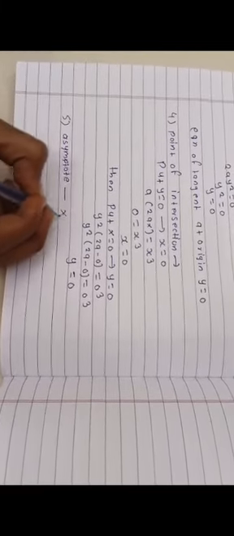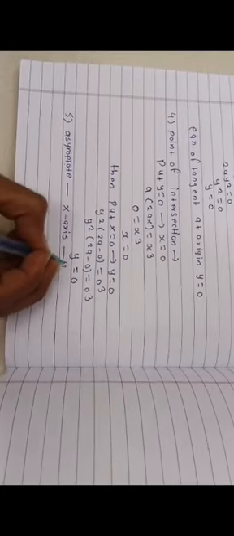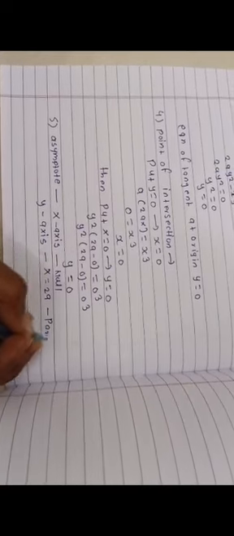Then our fifth point is asymptote. The x-axis is not an asymptote, and x equal to 2a, parallel to the y-axis, is the asymptote.